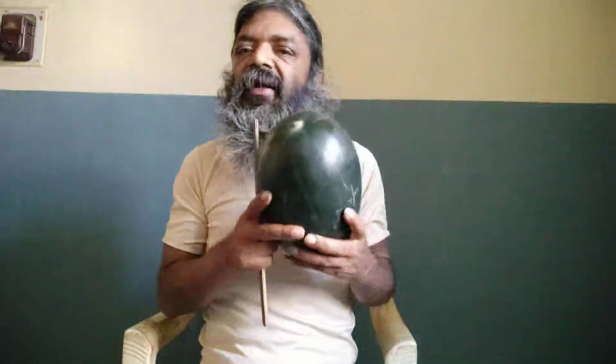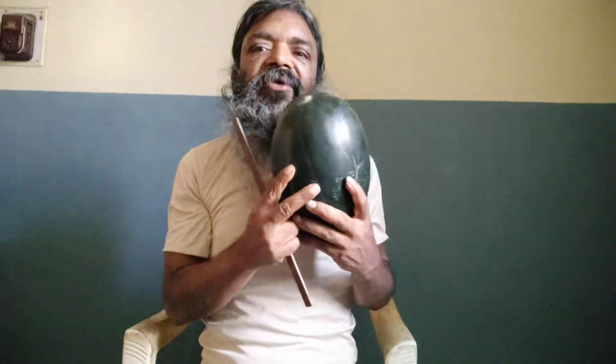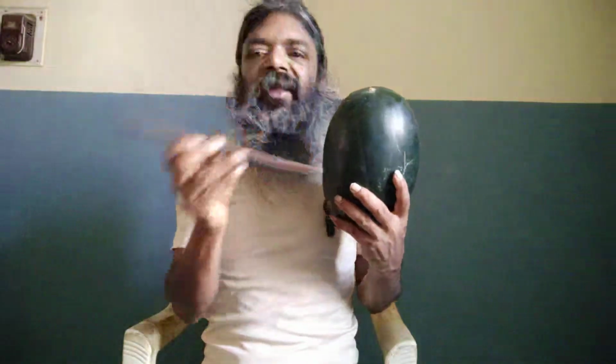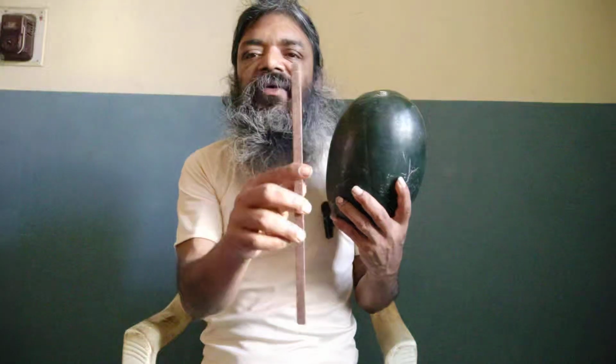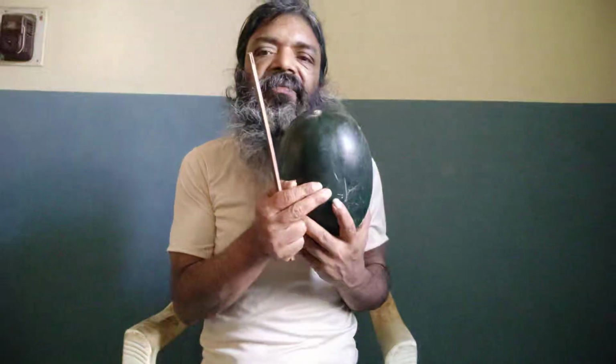Okay, consider that I have a surface. Consider this is a sphere centered at the origin. The center inside this coincides with the origin. This is the x-axis, this is the y-axis, this is the z-axis. In that sense, the origin coincides with the center.